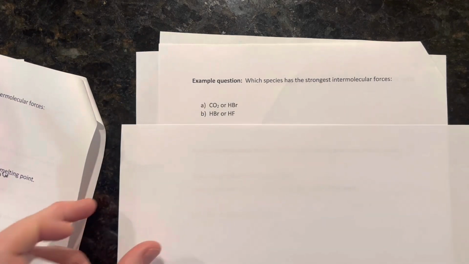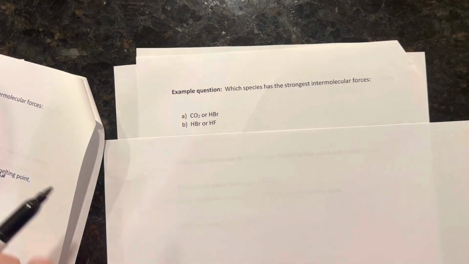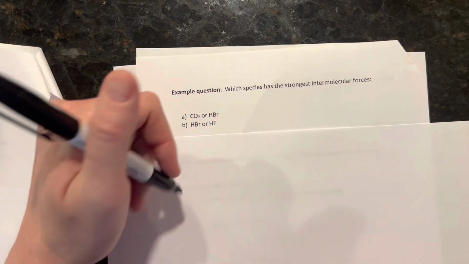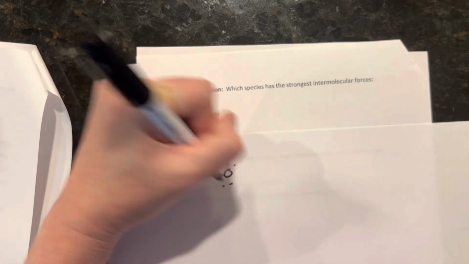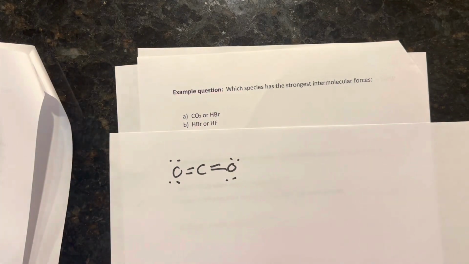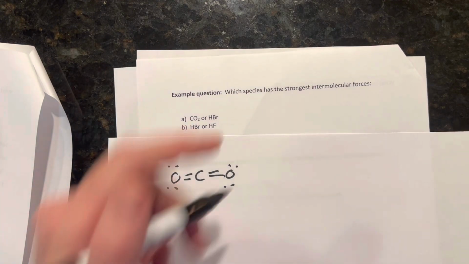Which species has the strongest intermolecular forces? In other words, the strongest forces between two of the same molecules, carbon dioxide or HBr? Well, let's look at carbon dioxide, and we should know how to draw it by now. Not because I drew it earlier, but because we know Lewis structures. And HBr.